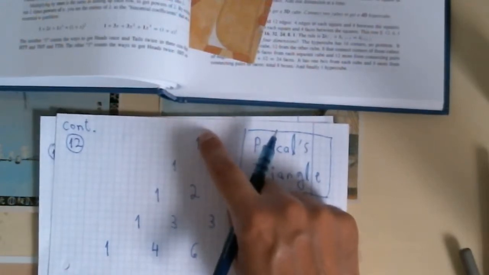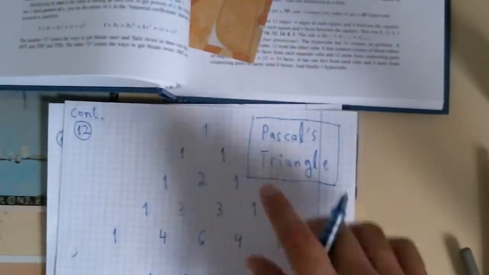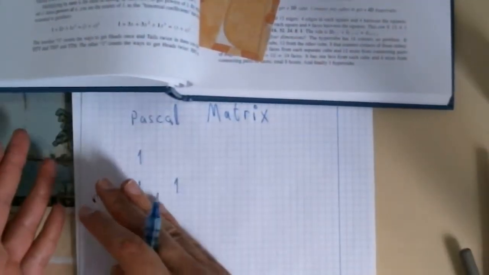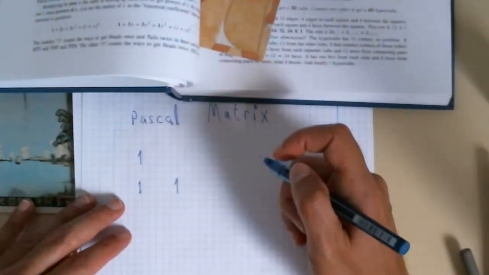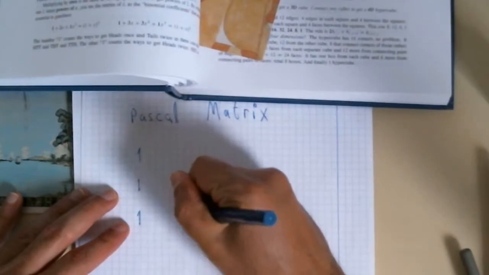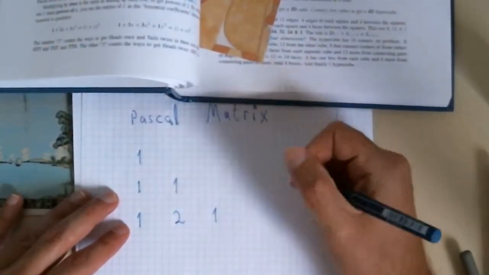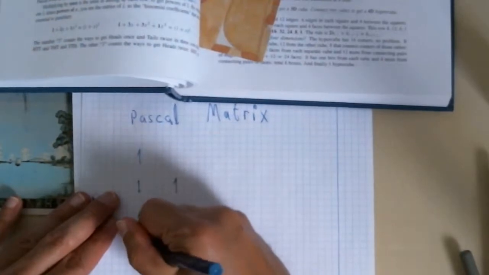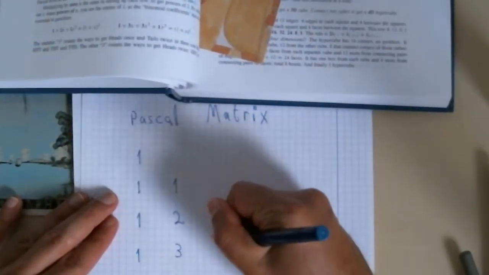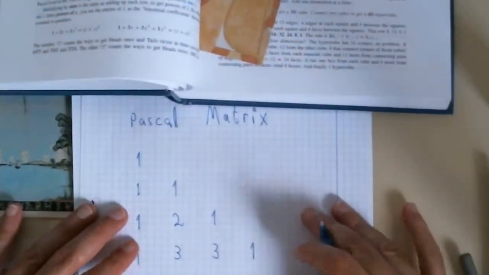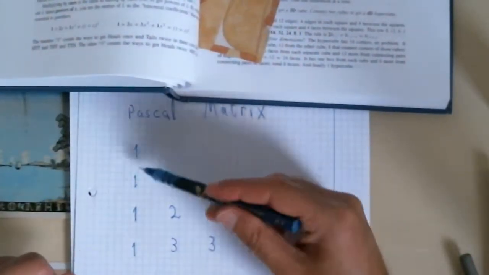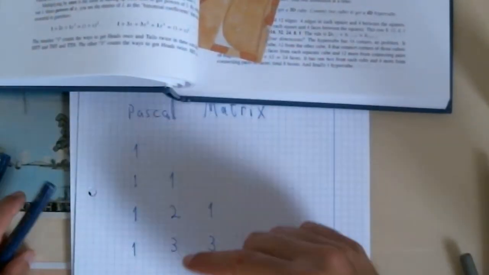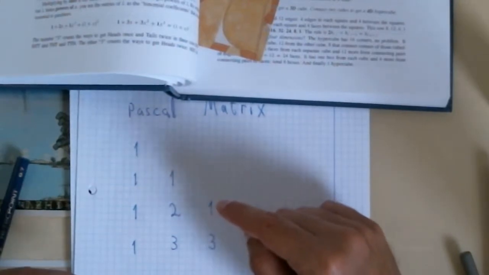Okay, can you see that, this is the first line, this is the second line, so the lines are the same, they are just justified to the left, which gives it the shape of a matrix. 1 2 1, 1 3 3 1. Okay, so I hope you can see the pattern, because we will use it soon. We will use the pattern again.